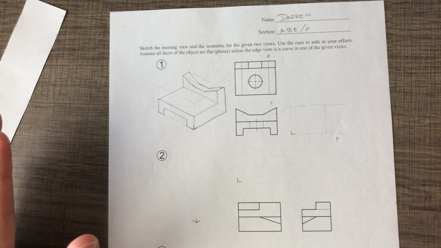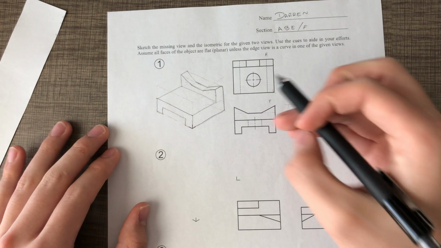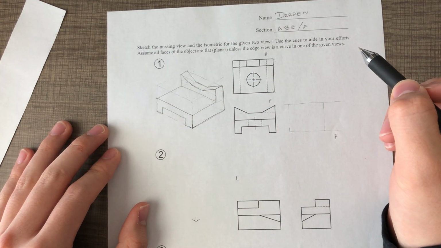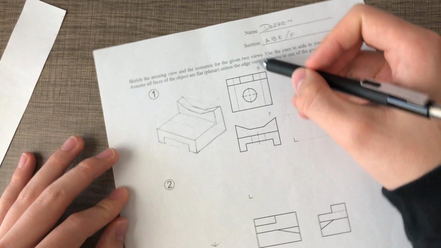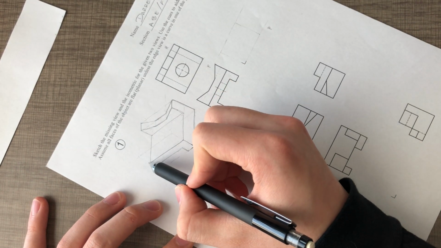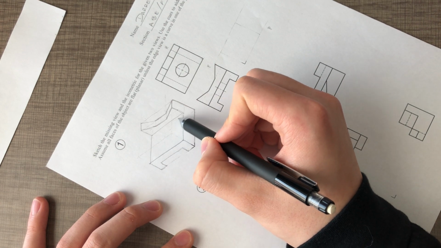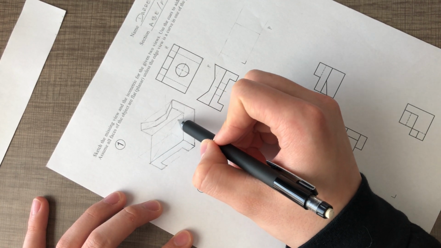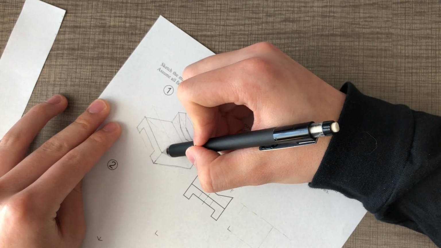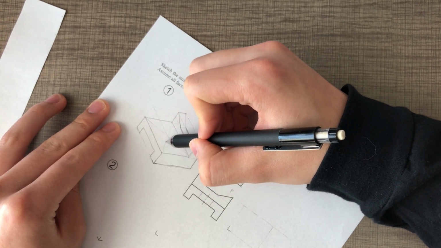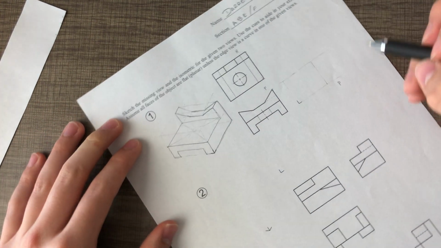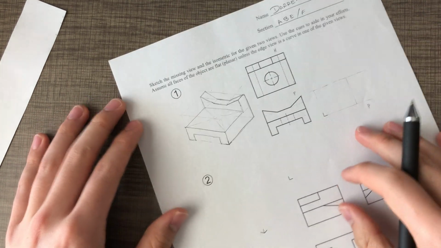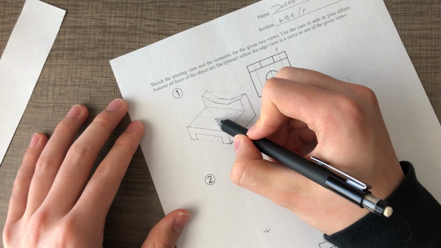What else do I need? Am I done yet? Not quite. I need to put this hole into the object. Where is this hole located? It's right at the center of that face, so I can draw diagonals on this plane. And locate this hole using the box method. So I have my center.